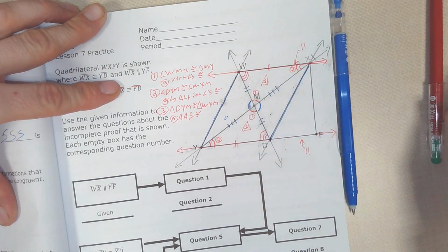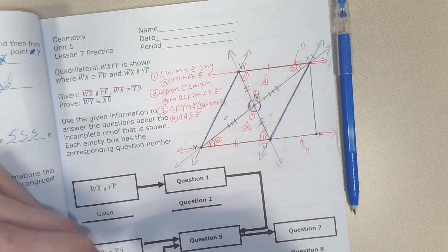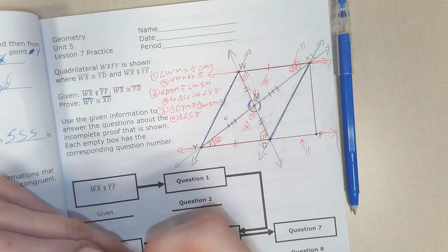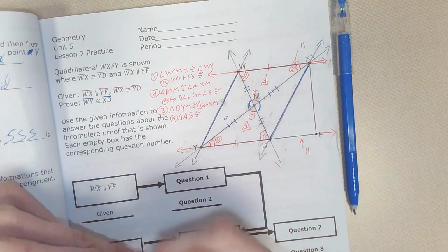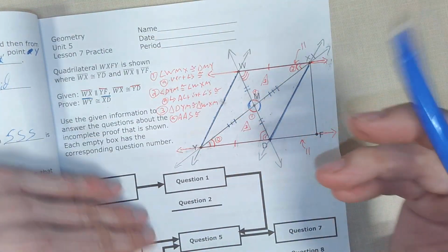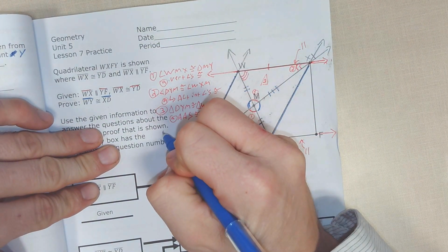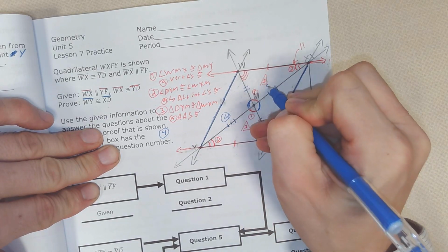Oh, no, 4 was, yeah, 4 was, this was 3. Yeah, 3 was there. So 4. These were 4. We'll say 4. I'll say this was 4.